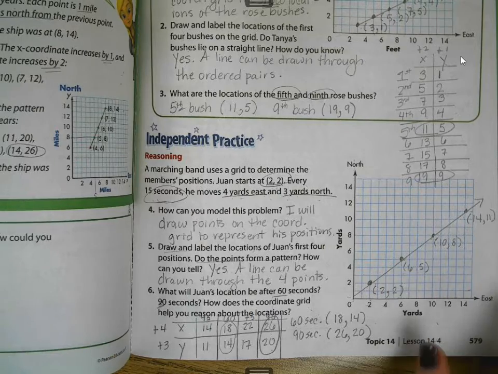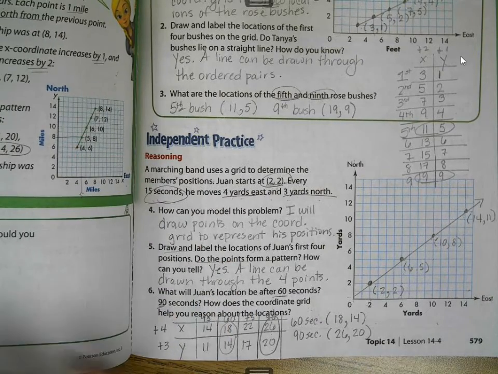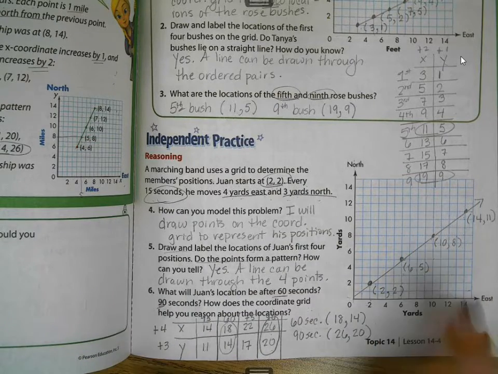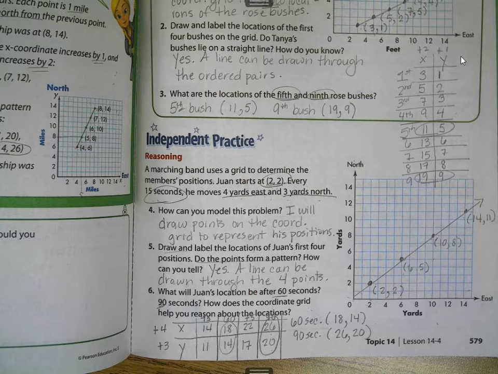All right, so we have worked on using reasoning to solve mathematical problems that deal with ordered pairs and graphing. You notice that we even went back and reviewed using a line graph, because this line graph is taking place in quadrant 1 of the Cartesian coordinate plane.